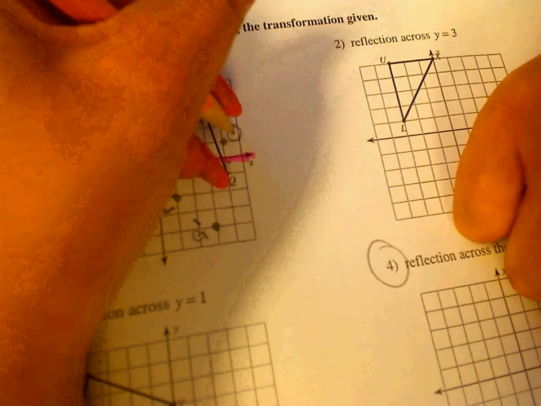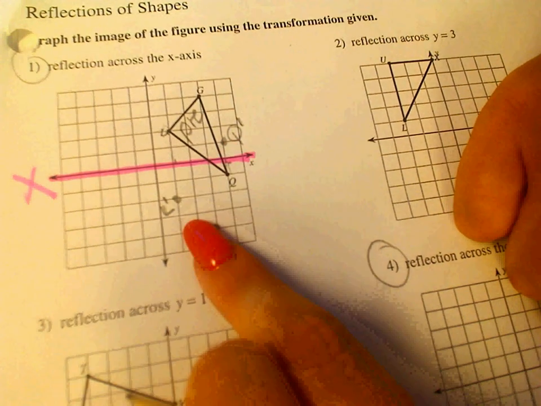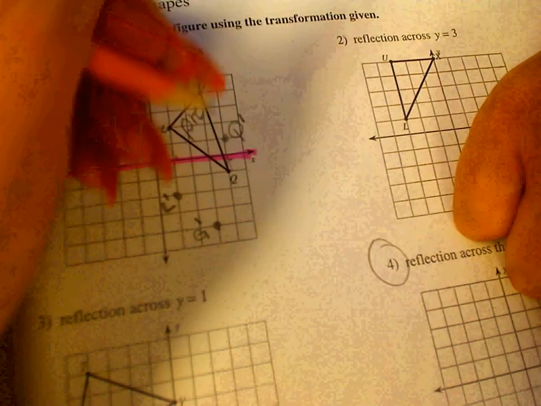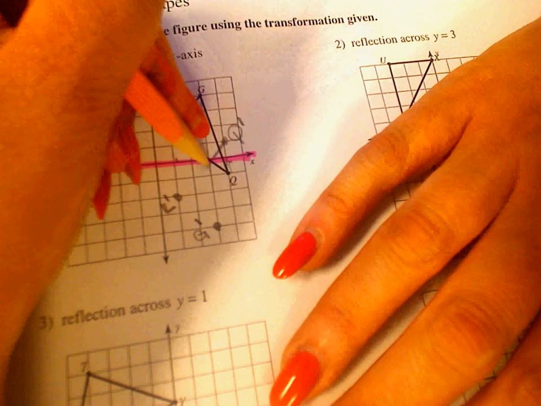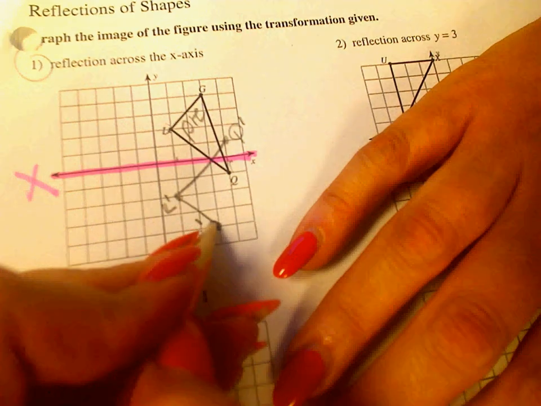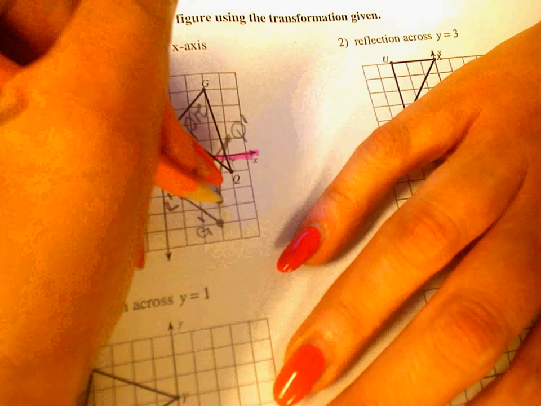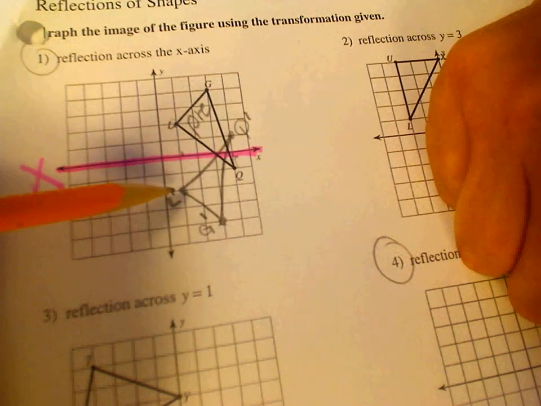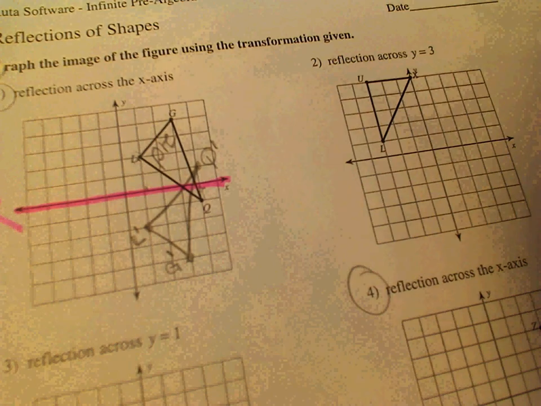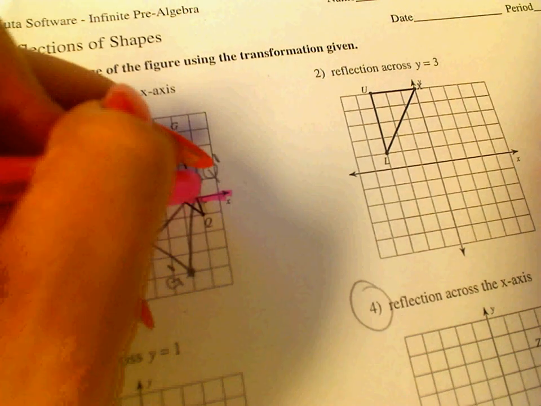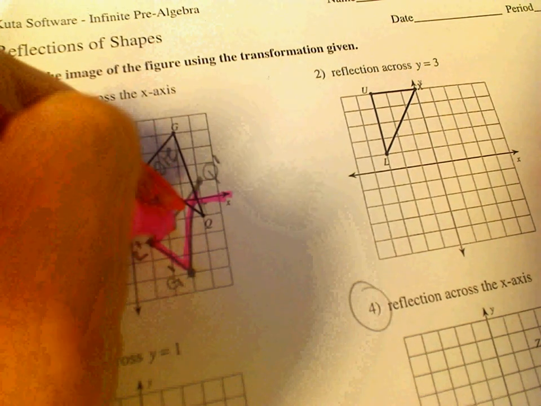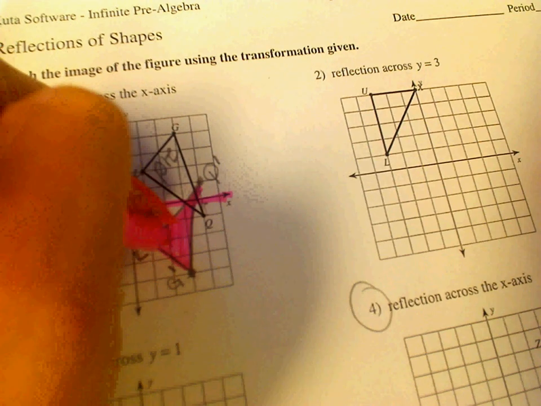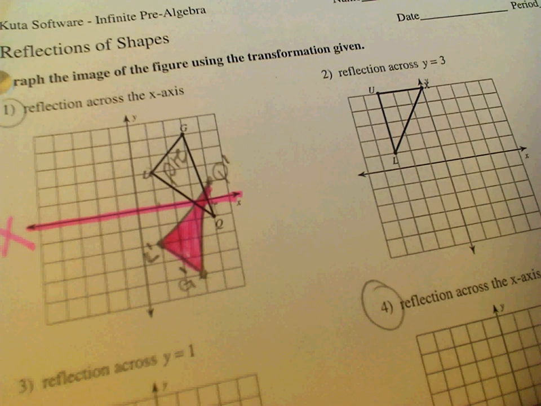And there's Q prime. This one is going to lap over on itself, but when you reflect it, it actually looks like a mirror image. Like each point just flipped to the other side of the x-axis. So this will be our image. There you go. Okay.